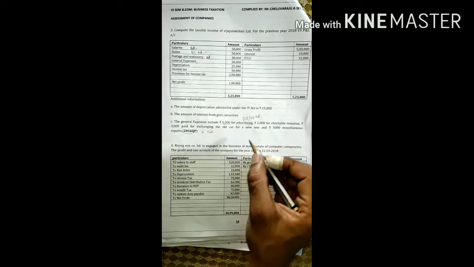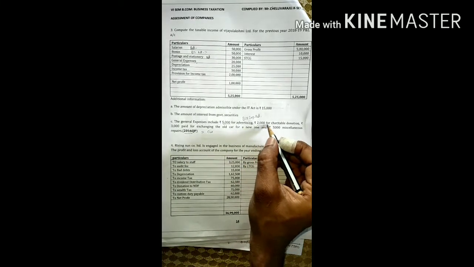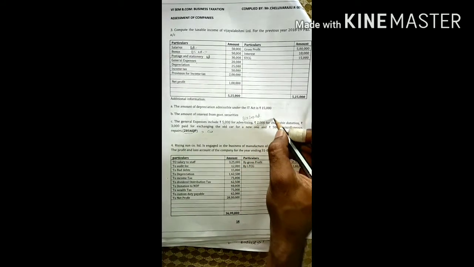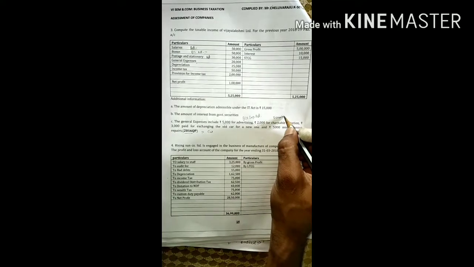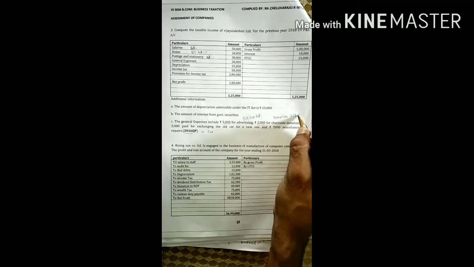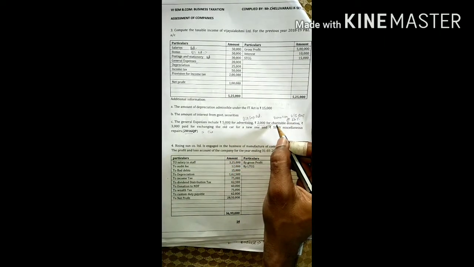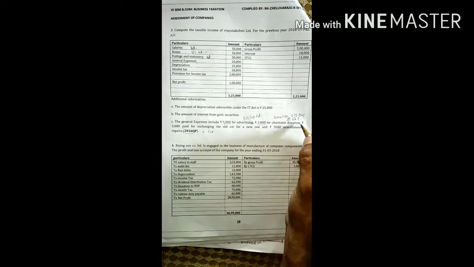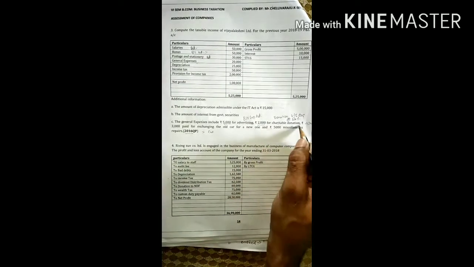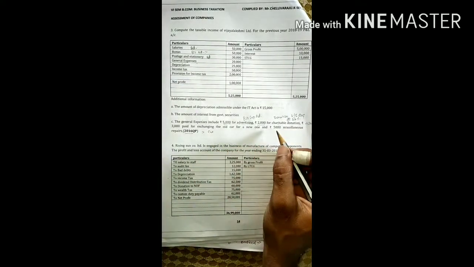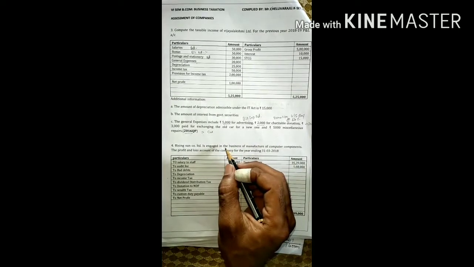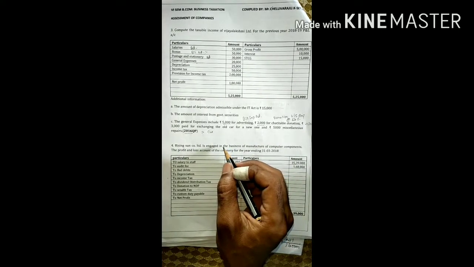Right, of the general expenses, 5,000 is for advertising, a business expense, it is admissible, already deducted, so ignore it. But 2,000 is for charitable donation, a donation amount, which comes under section 80G at 50% of deduction. At the time of calculation we add it back to the net profit as an inadmissible expense. Later we will give the deduction under section 80G from the gross total income.